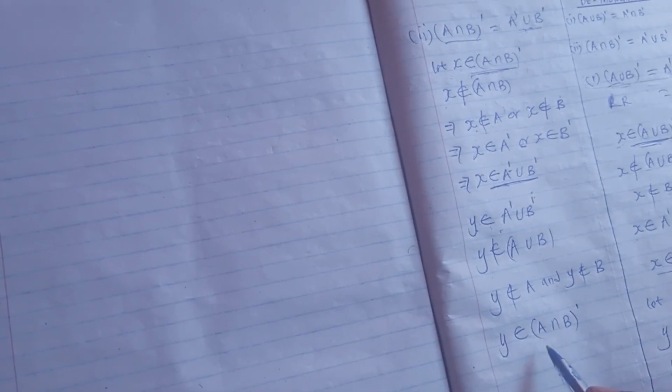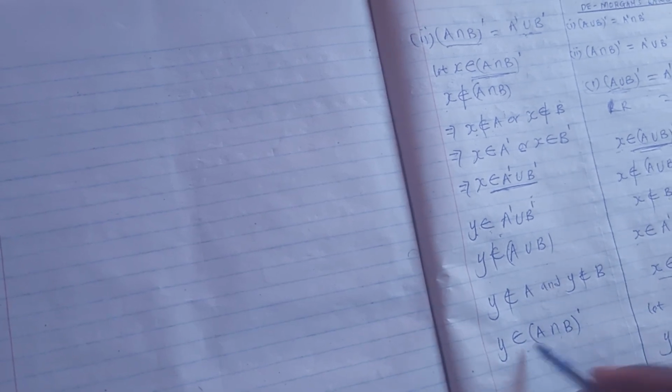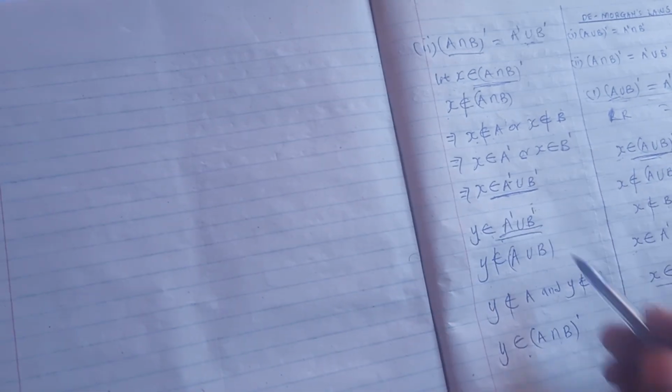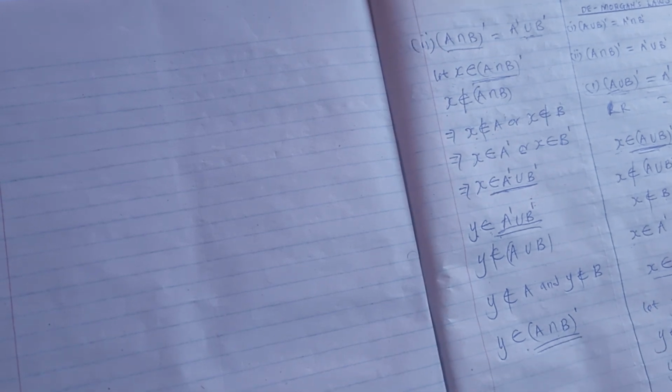And in reaching there, we have proved that the right-hand side is equal to the left-hand side.